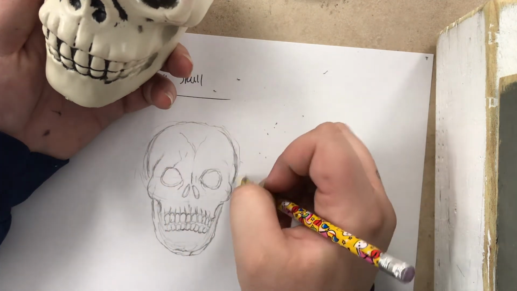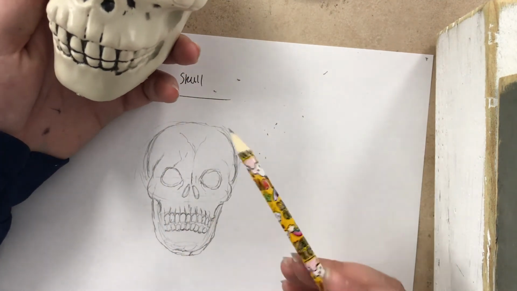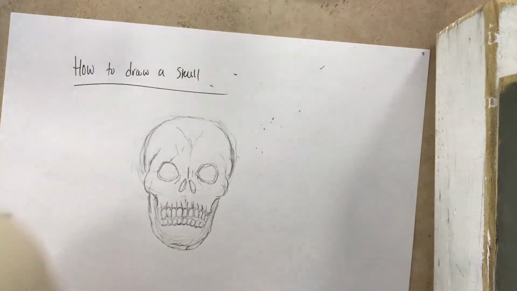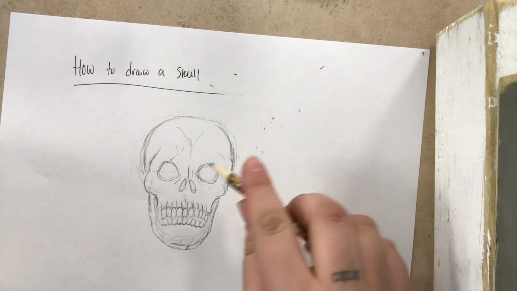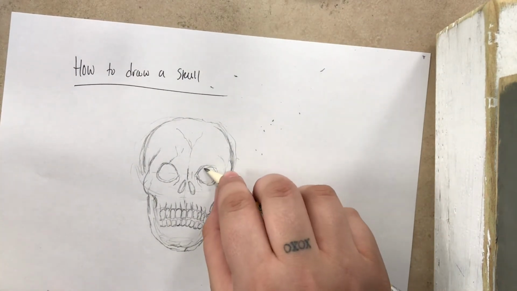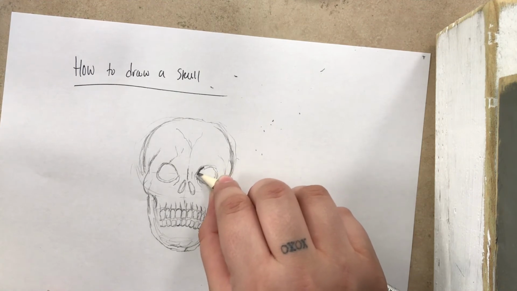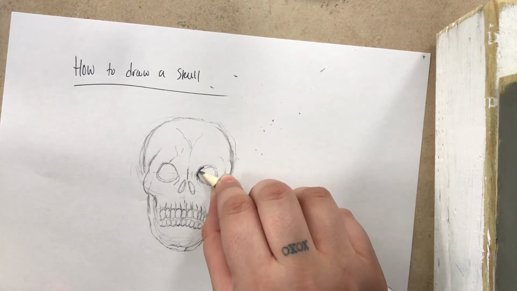And then once you have that basic shape, then you would go back and add your shading. So my shading, again, you always want to work light to dark. I'm going to go ahead and make my eyes because my eyes are one of my darkest areas. So I'm going to come in here.